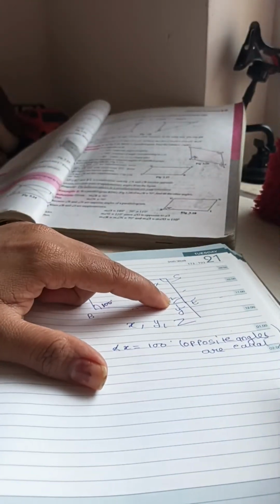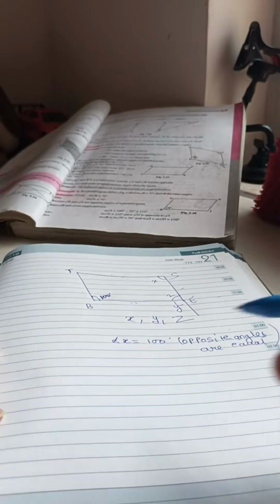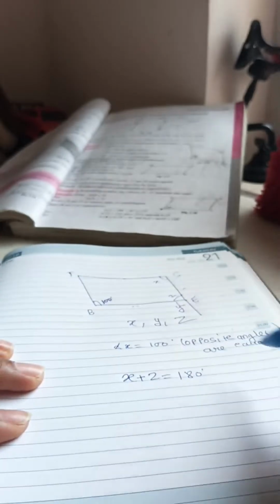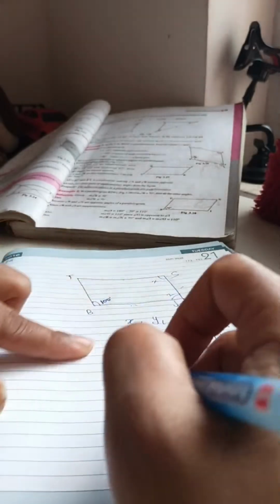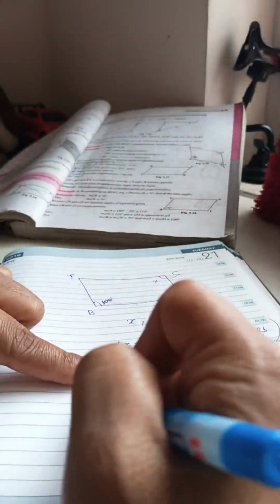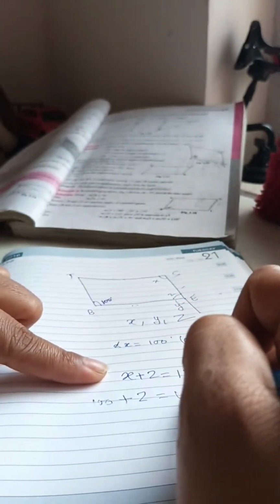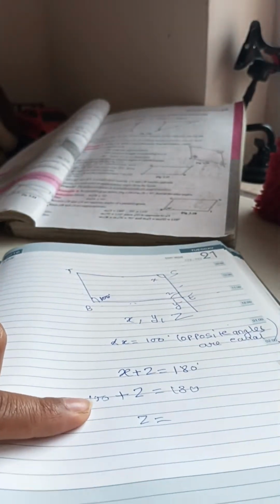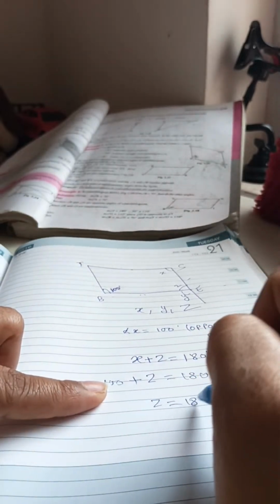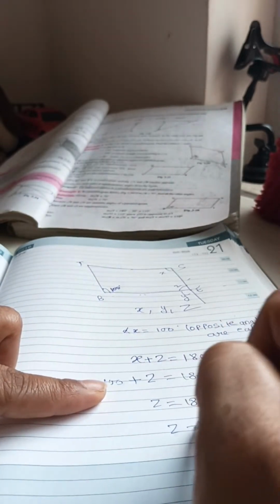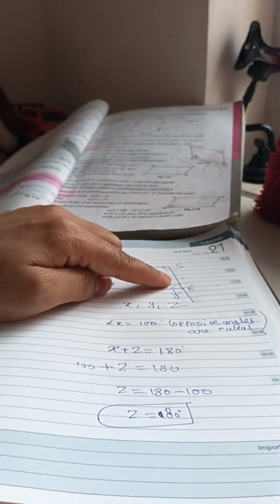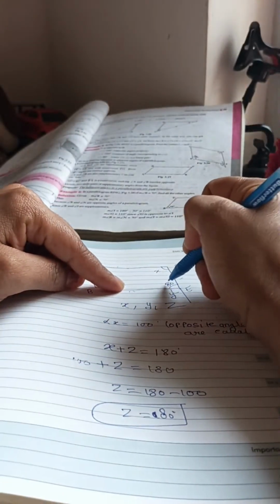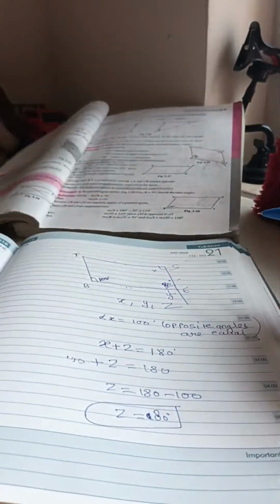Here is angle x and here is angle z, and x plus z is 180 degrees because they are adjacent angles. Now x is 100, so 100 plus z is 180, then z is 180 minus 100, which is 80 degrees. Now we have z equal to 80 degrees. Then how can we find y? Yes, we have one more way.